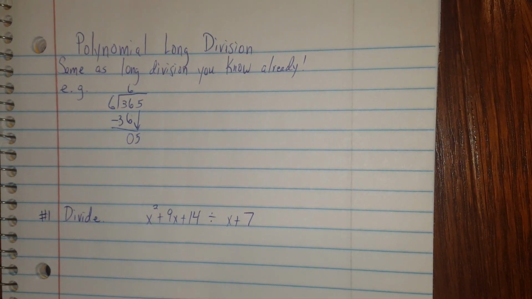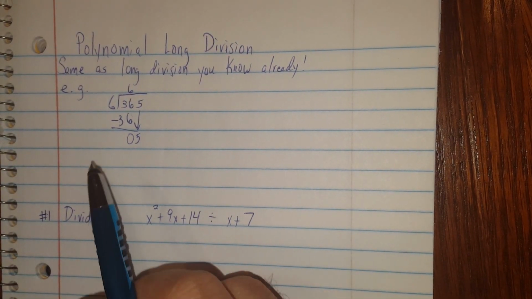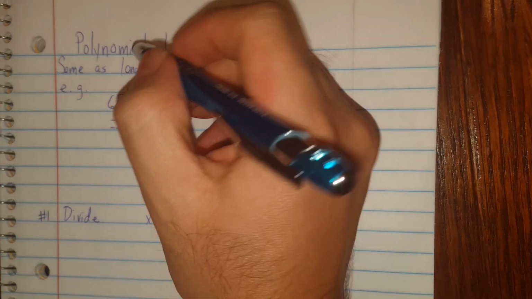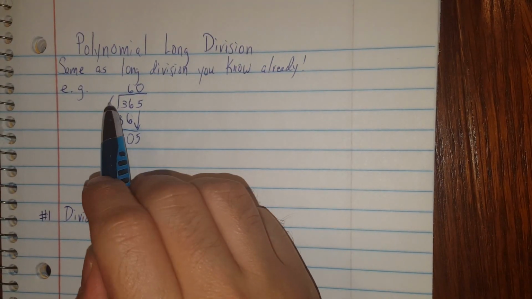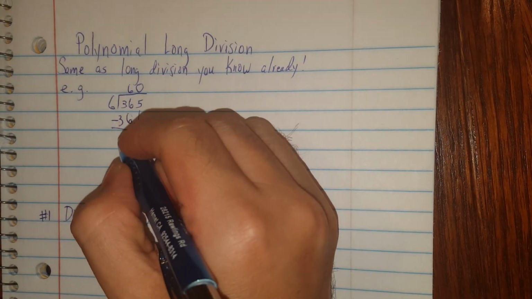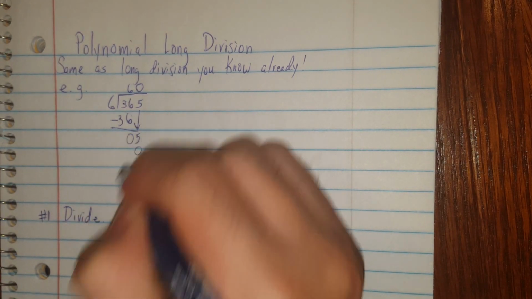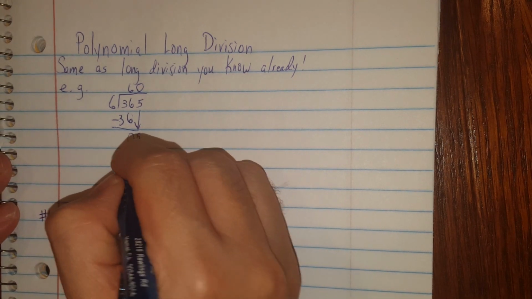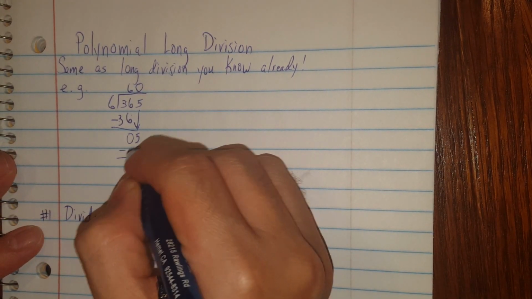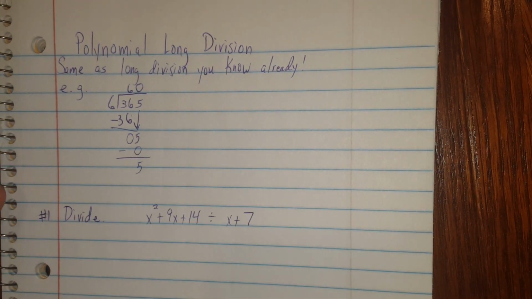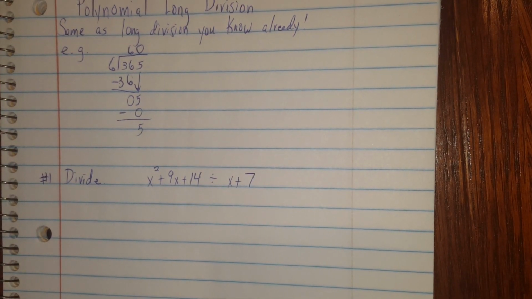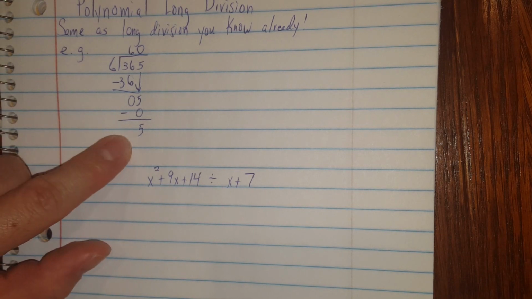And then I ask myself the same questions. Does 6 go into 5? No, it doesn't. So I would put a 0. And I could do 6 times 0 is 0. So here's a 0 here. And I would go ahead and subtract this right here. 5 take away nothing is just 5. So this is a basic example of the long division you already know. I've got a remainder of 5.